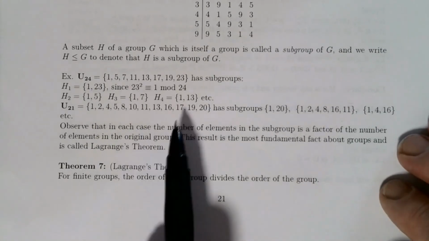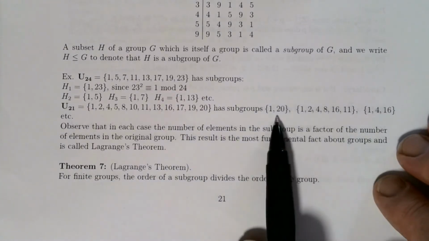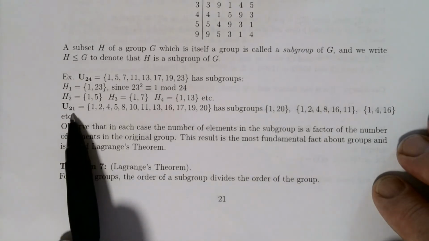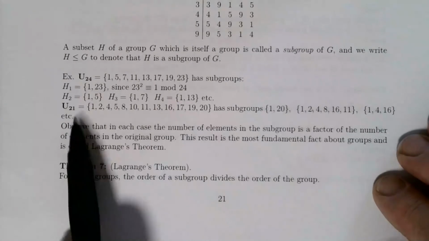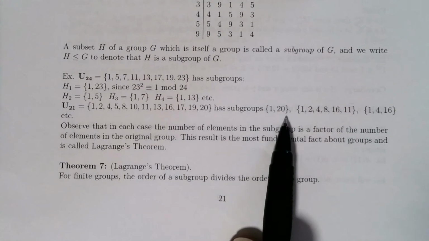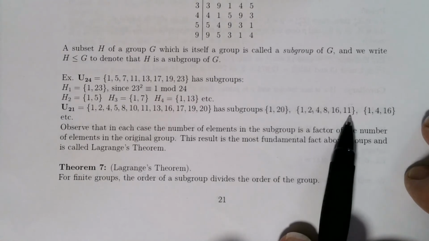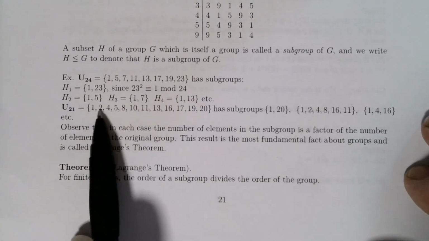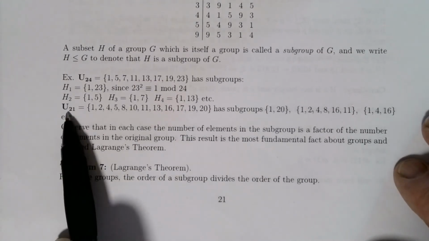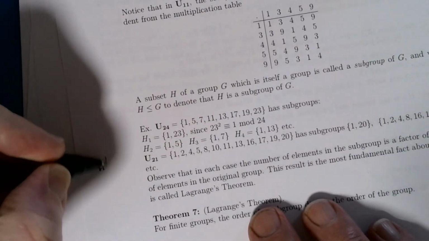However, let's just enjoy what we're seeing here. In particular for U21, this subgroup has got 2 elements, and the number of elements in this divides the order of the group. This has got 1, 2, 3, 4, 5, 6. U21 has got 1, 2, 3, 4, 5, 6, 7, 8, 9, 10, 11, 12. So the size of U21 is 12. Let me write this over here. So the number of elements in U21 is equal to 12.